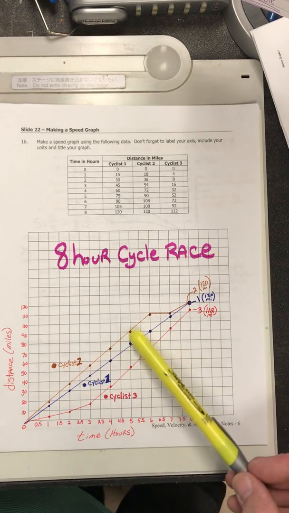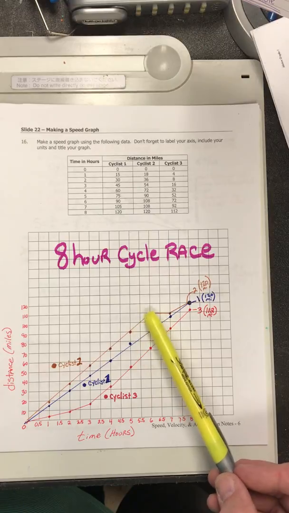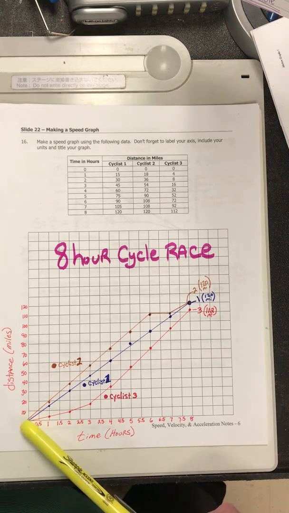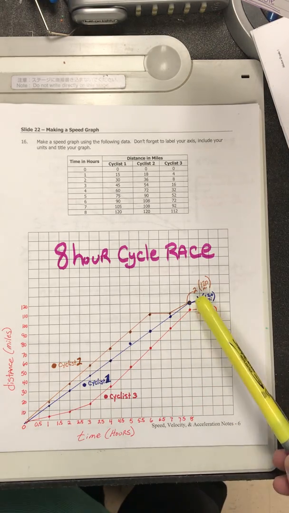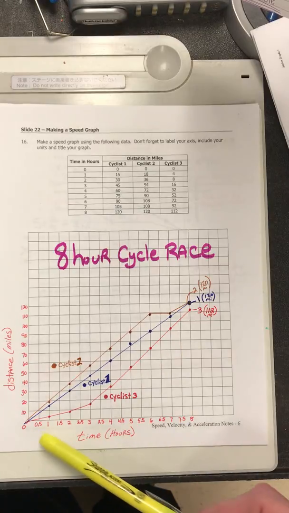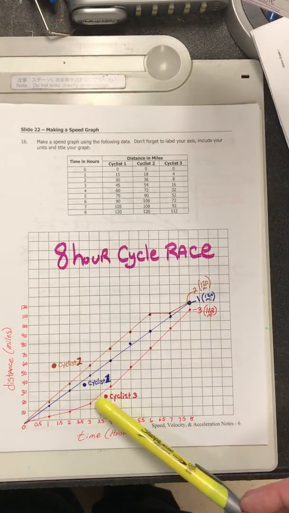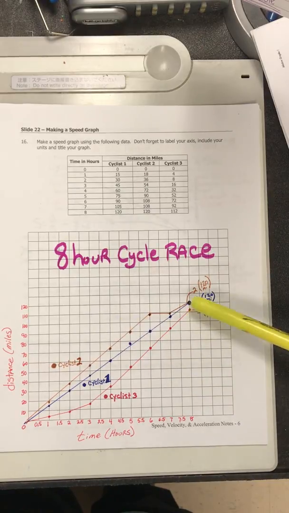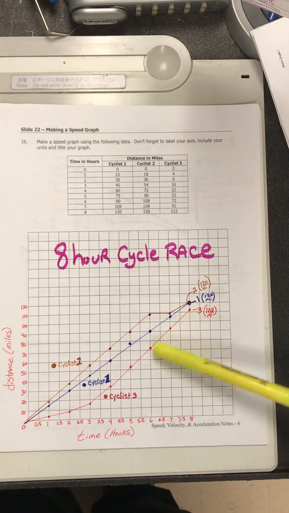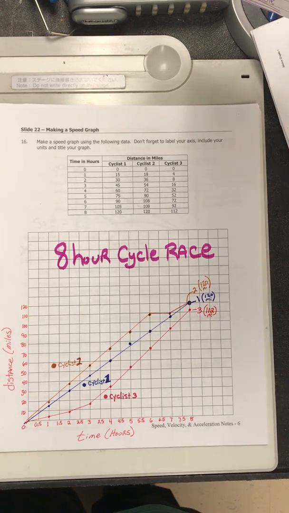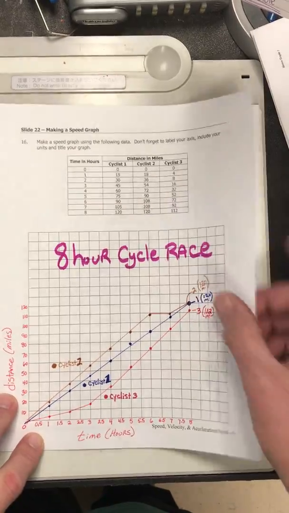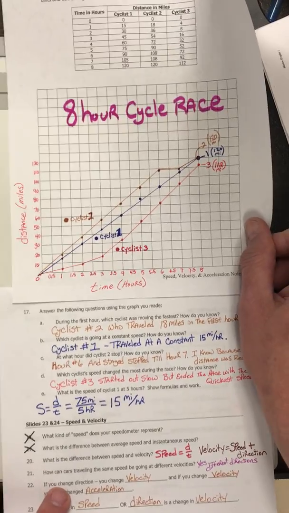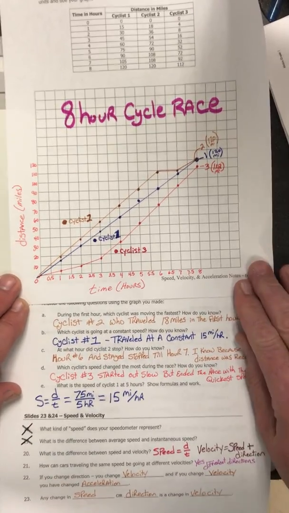And you can see how cyclist number 2 had a little area where he stopped and had to take a break and then completed the race. Cyclist number 1 went all the way through at a constant speed. And cyclist 3 started out kind of slow and then sped up. At the end, number 3 was going fastest at the very end of the race. So answer the questions that go with that graph. And I will put it like this so we can see. 8-hour cycle race.